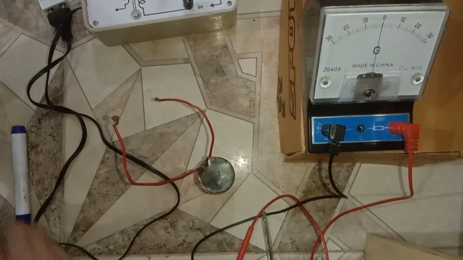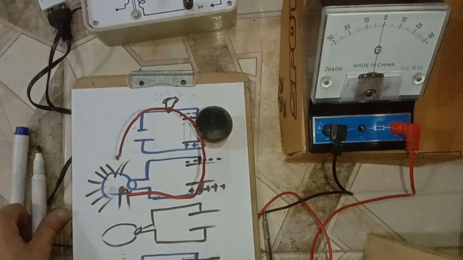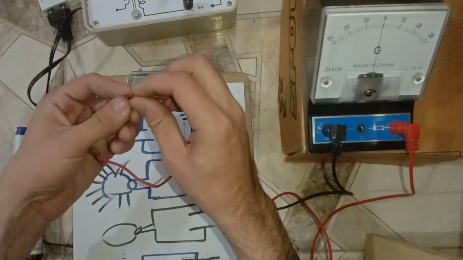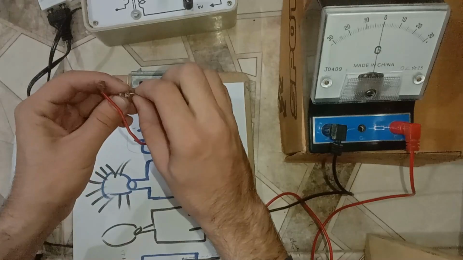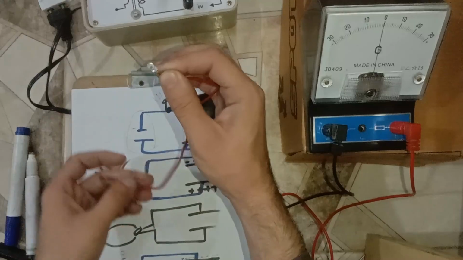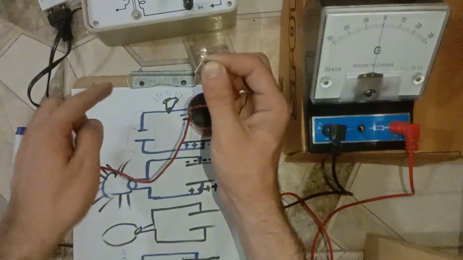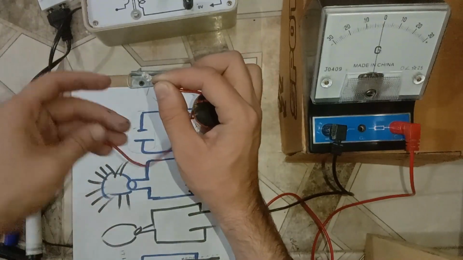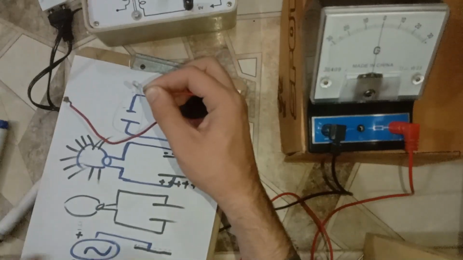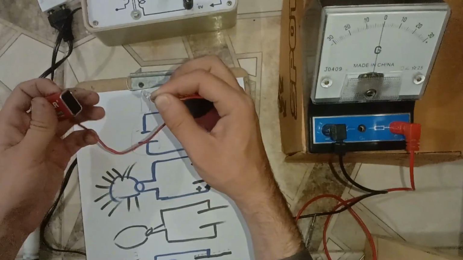This is the capacitor, this is the bulb, and now I am going to connect these two with the battery.